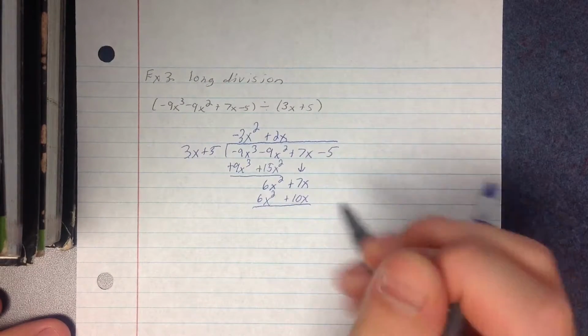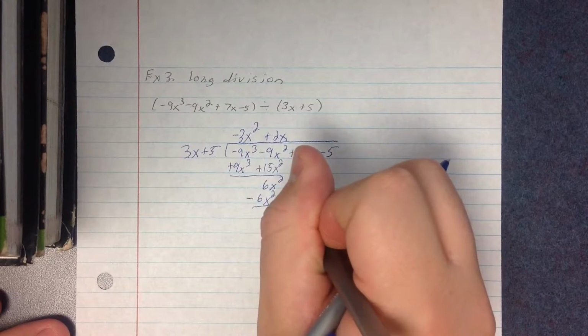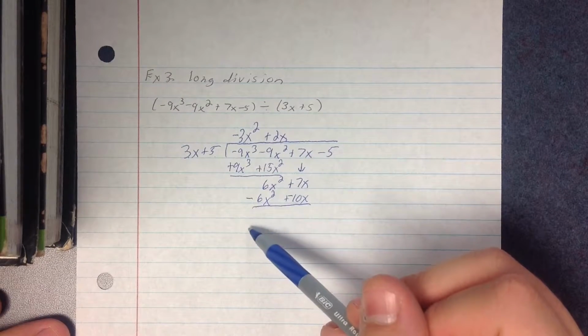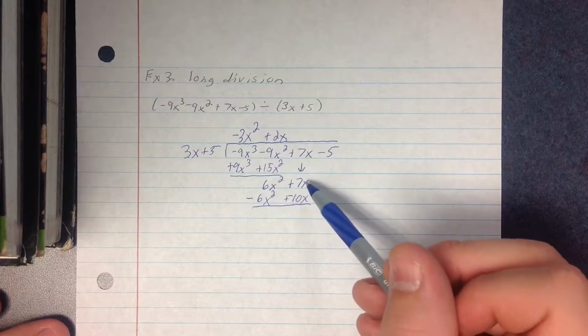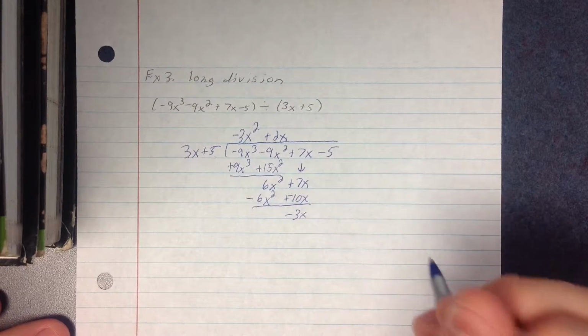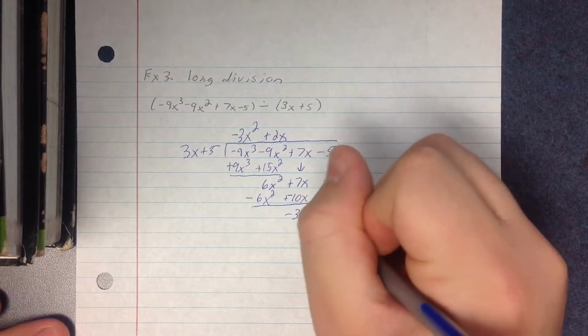Again, I'm subtracting, so these signs get changed. They're going to be both negative in this case. 6x squared minus 6x squared goes away. 7x and negative 10x is negative 3x. Bring down the minus 5.